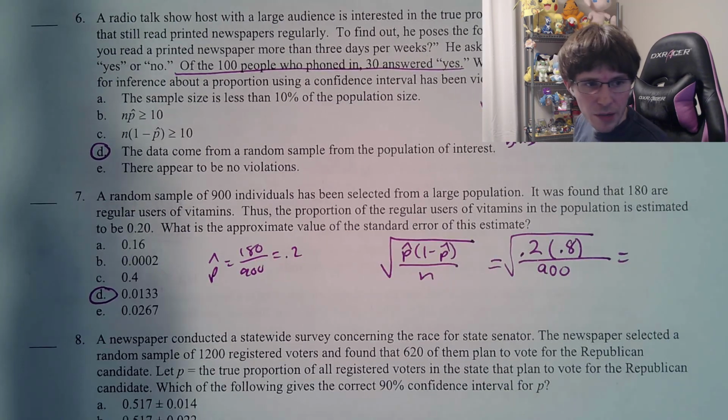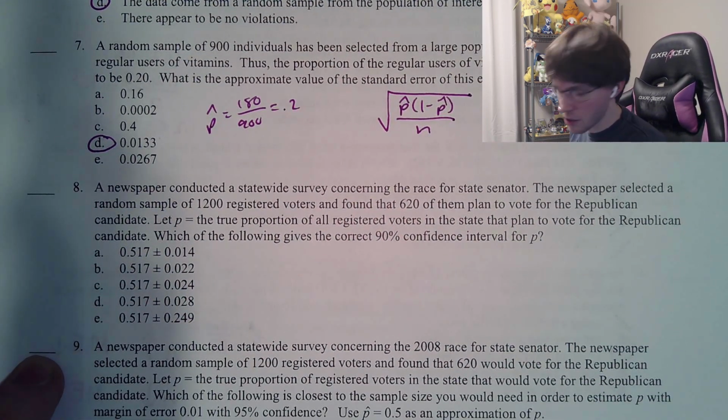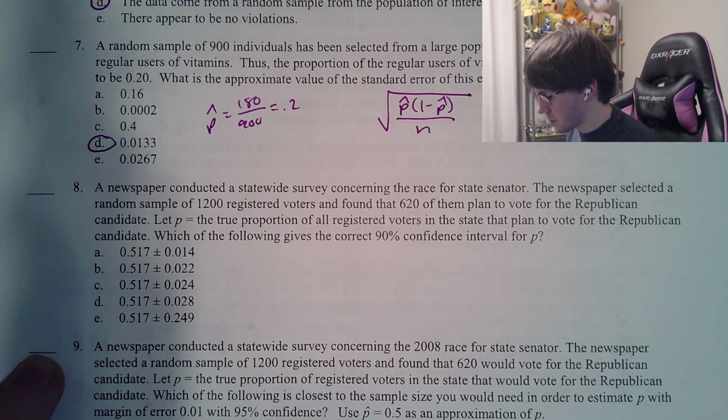Let's do question number 8. So question number 8, a newspaper conducted a statewide survey concerning the race for state senator. The newspaper selected a random sample of 1,200 registered voters and found that 620 of them planned to vote for the Republican candidate. Let P equal the true proportion of all registered voters in the state that plan to vote for the Republican candidate. Which of the following gives a correct 90% confidence interval for P?